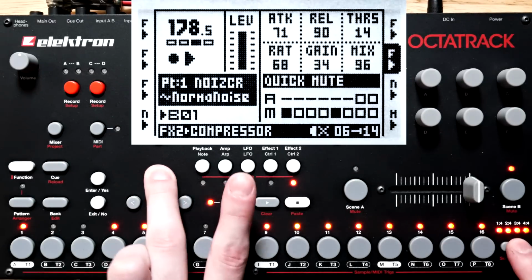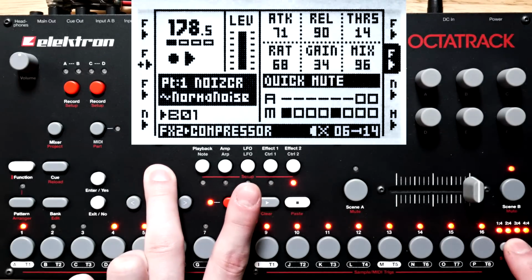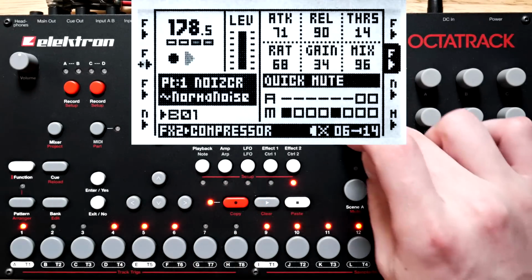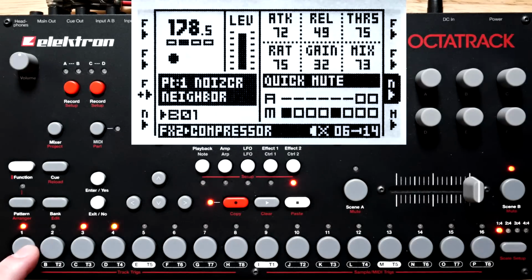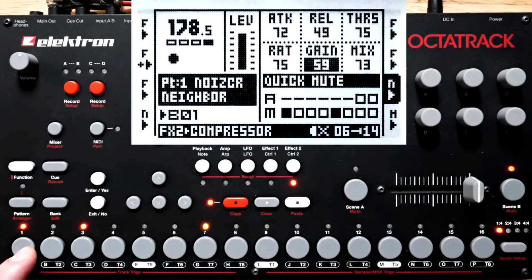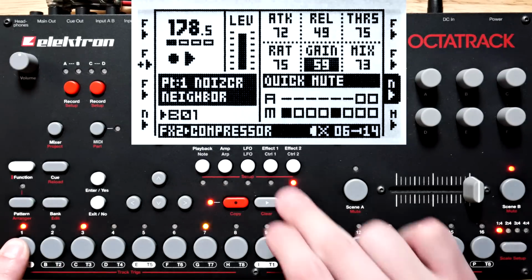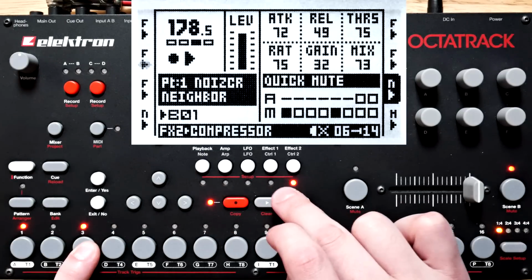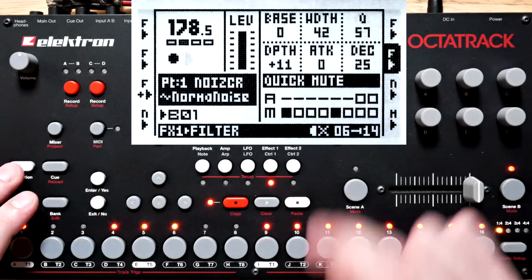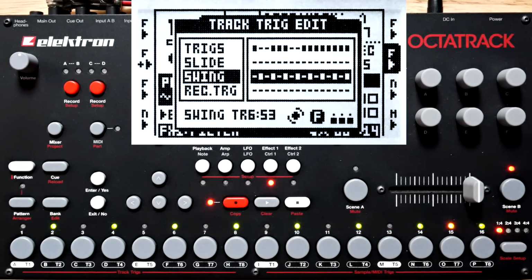The bass drum track is the other main track besides the noisy percussion track that also gets fill conditions. And I'm using a compressor gain P-lock on the neighbor track here, not only to create accents, but also ghost notes and little clicks. I've got a bit of swing on the bass drum and its neighbor track here at 53%.